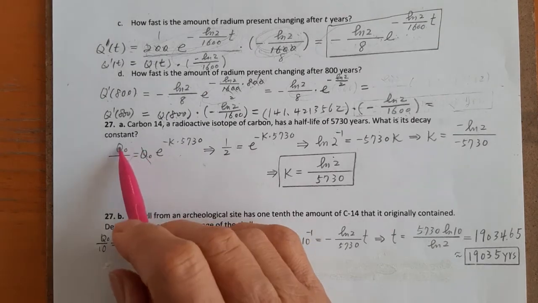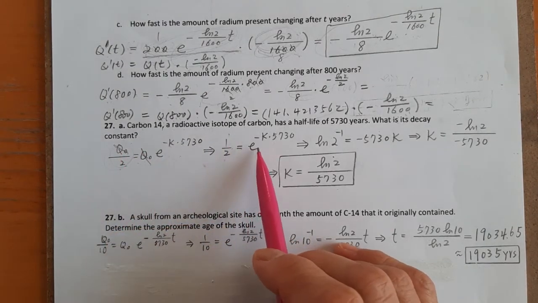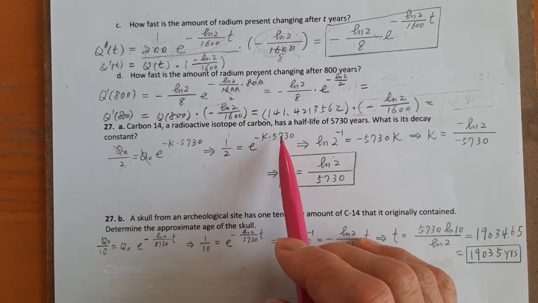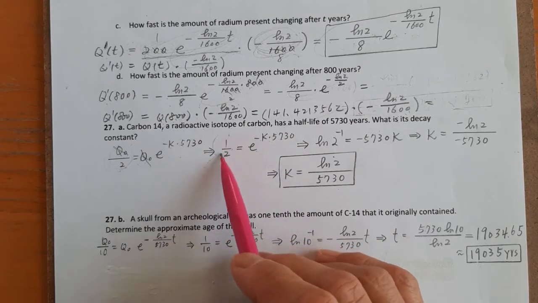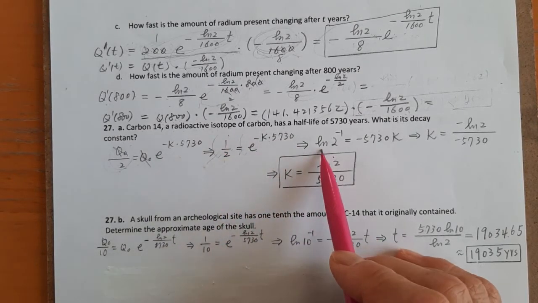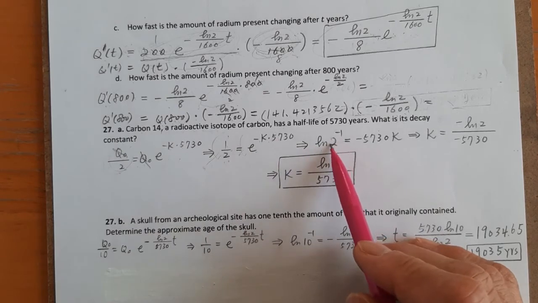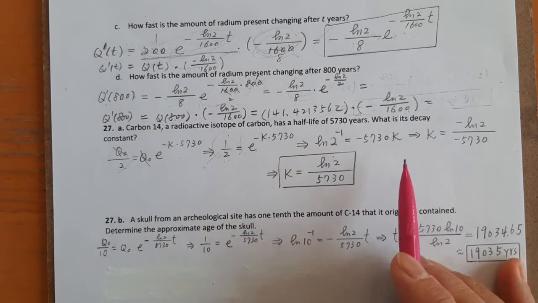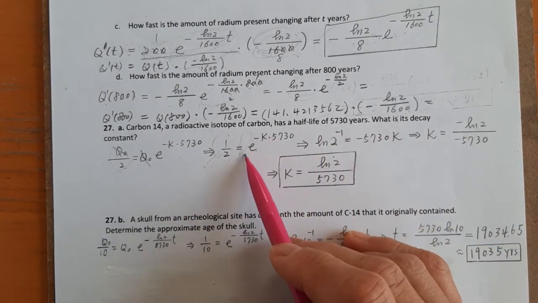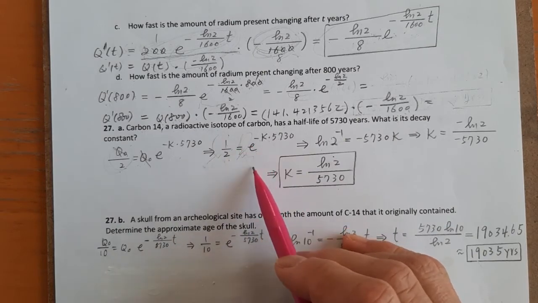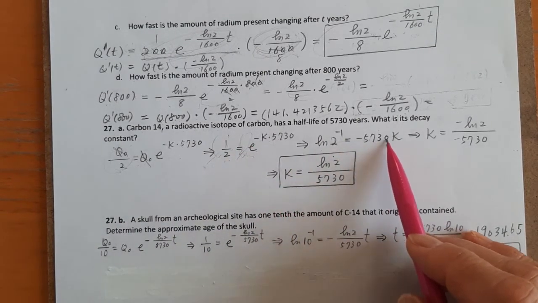Then the Q0 cancels, so we get 1 over 2 equals e to the power negative k times 5730. Then take ln of both sides, so it's ln of 1 over 2, which is 2 to the power negative 1, equals negative 5730k.